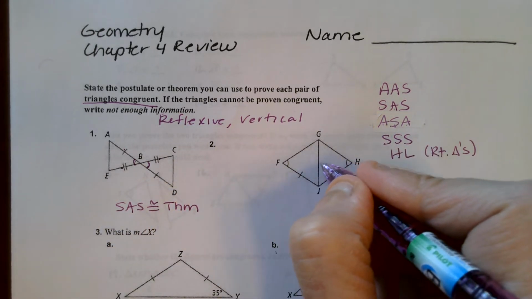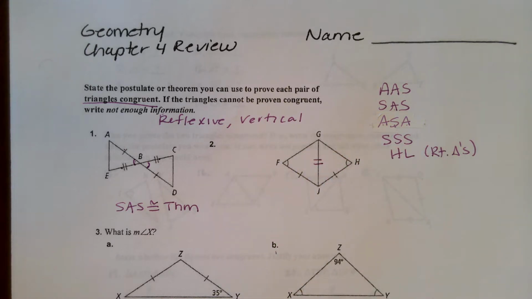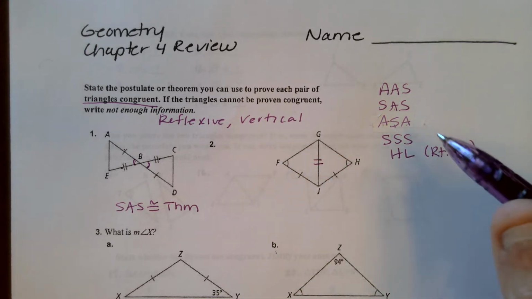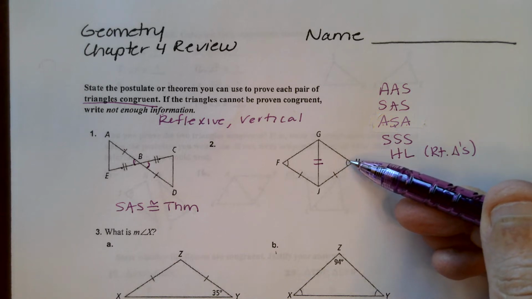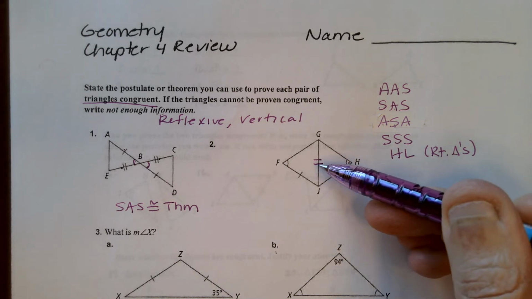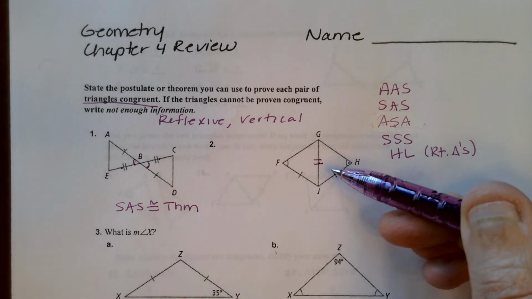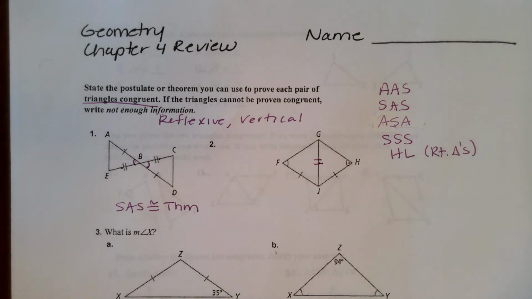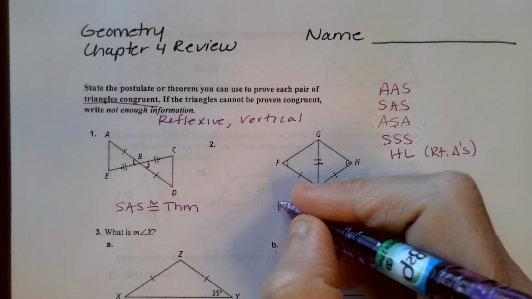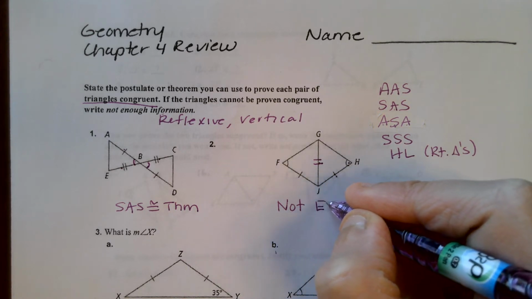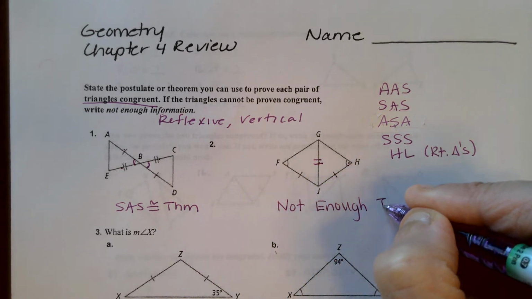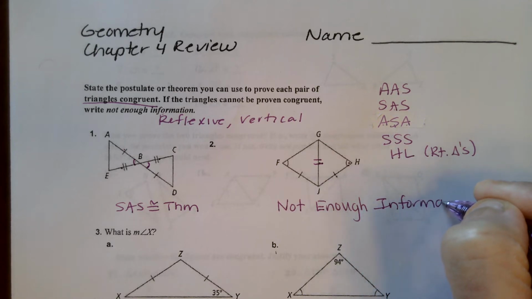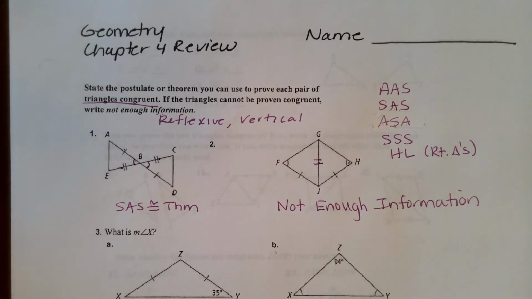All right, let's look over here, and we have reflexive. So, does that give me enough? Angle, side, side. Side, side, angle. No naughty words are listed here, are they? So there is not enough information. Right? Remember, we do not have an ASS theorem.